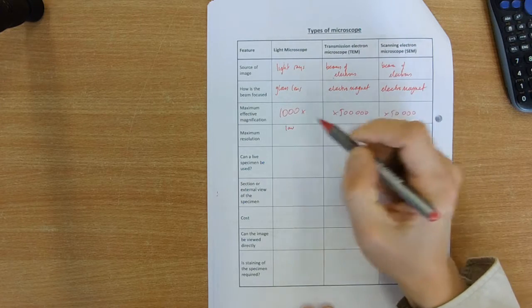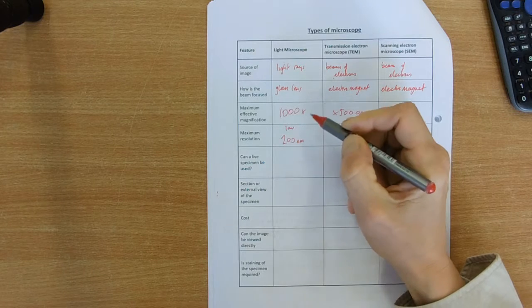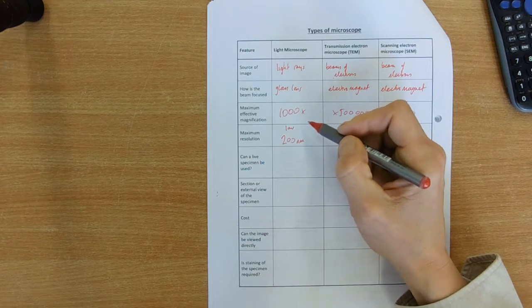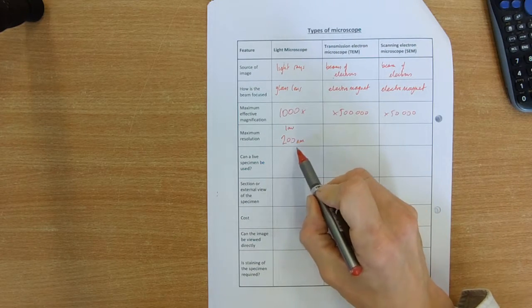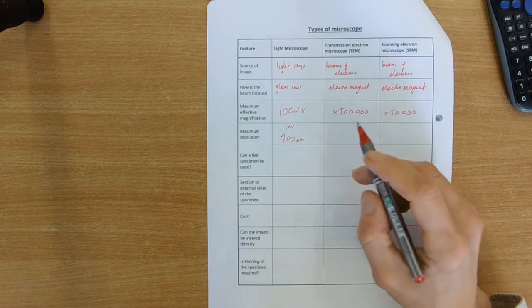Resolution. Low, or lower than the others. So we're looking at 200 nanometers. Remember, a nanometer is 1,000th of a micrometer, which is 1,000th of a millimeter. So it's not bad, but for looking at really detailed stuff, you kind of lose the resolution.